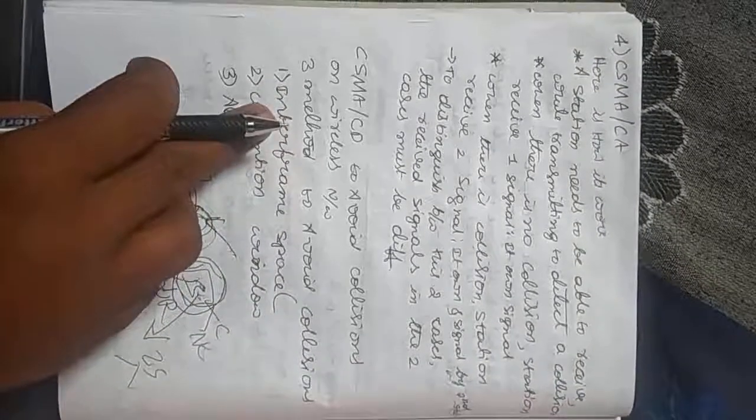Next, CSMA/CA is used to avoid collision in wireless networks. There are three methods to avoid the collision: interframe space, contention window and acknowledgement. Interframe space is nothing but IFS.